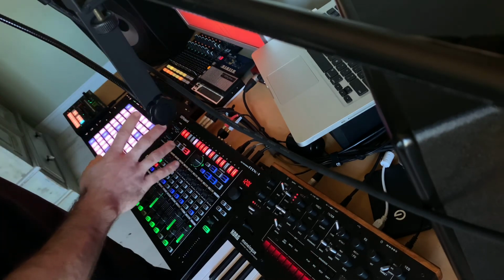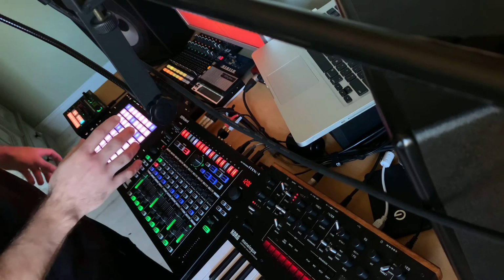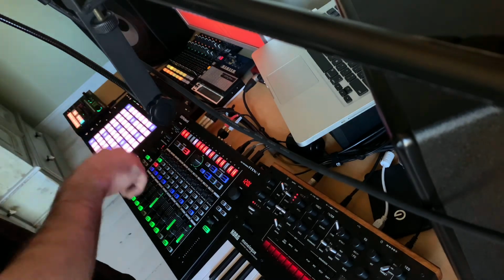So you'll notice that last note was actually wrong, but what I can do is if I go into sequence mode, I can just adjust that with one of the dials.